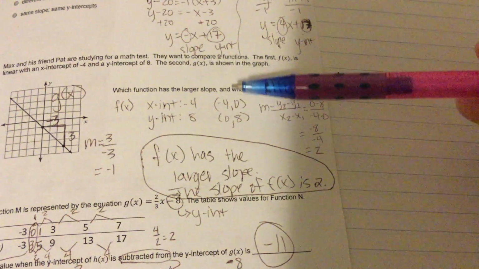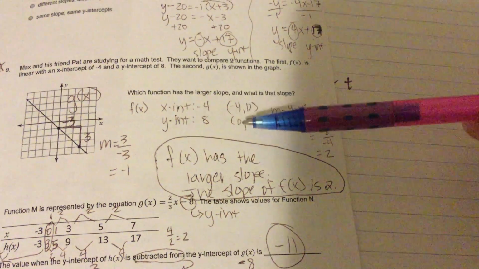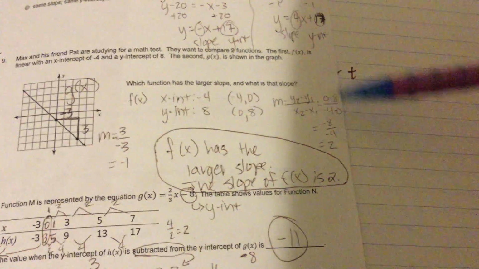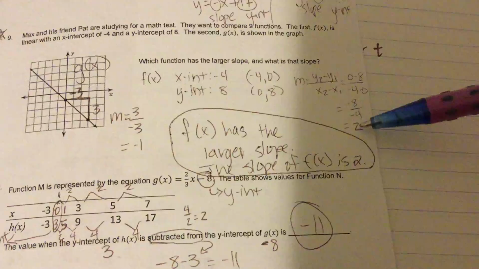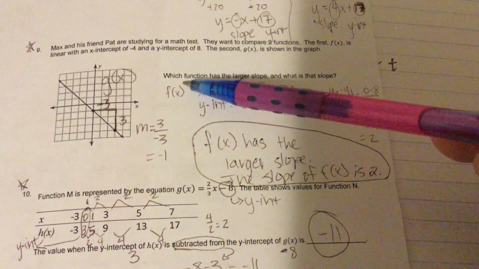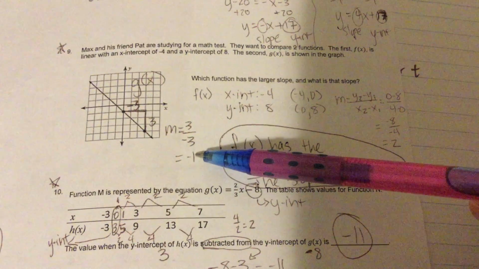So, y2 minus y1 over x2 minus x1, subtract the y's, subtract the x's. And once I do that and reduce it down, I get a slope of 2. So the slope for f of x is 2. The slope for g of x is negative 1.